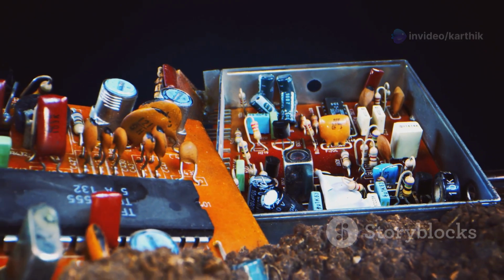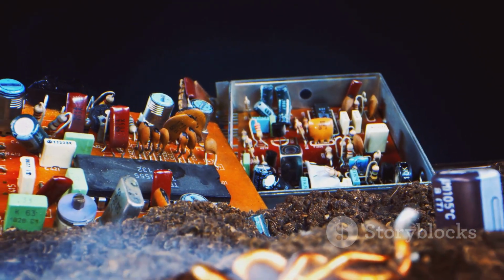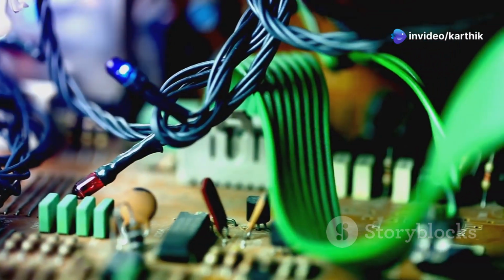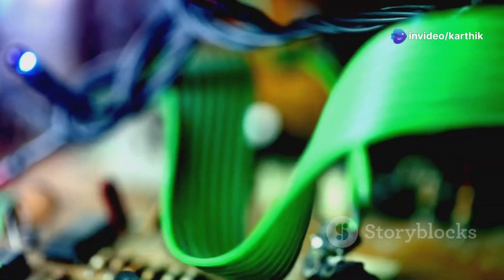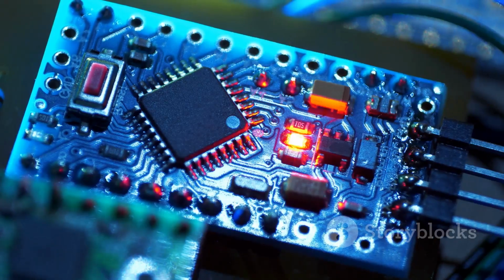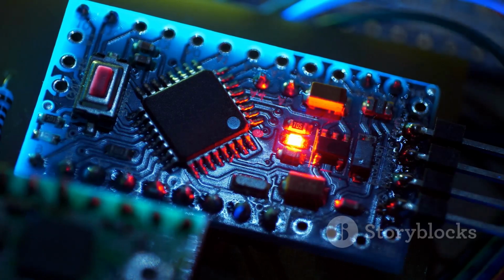Resistors, in their various forms, are the unsung heroes that make our electronic world possible. Their ability to control current flow, dissipate energy, and maintain circuit stability makes them indispensable components in countless applications. As technology advances, the role of resistors will continue to evolve, shaping the future of electronics.